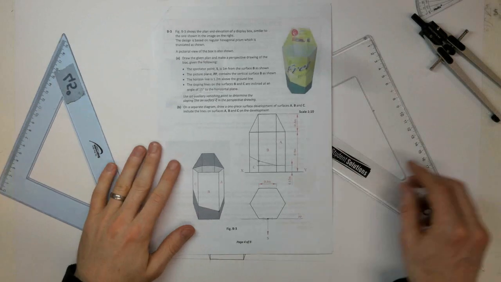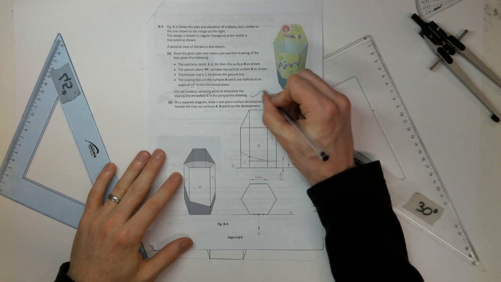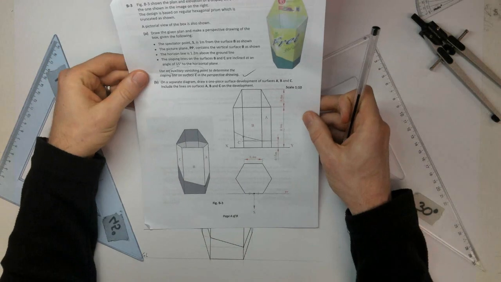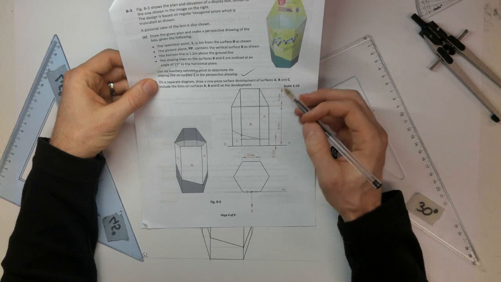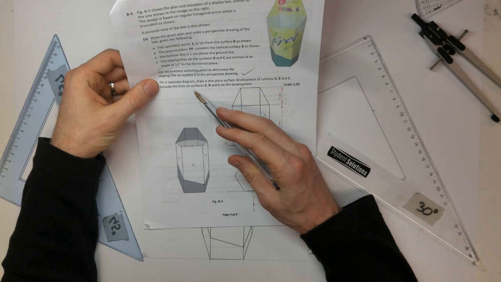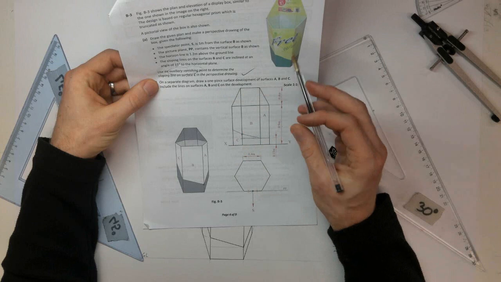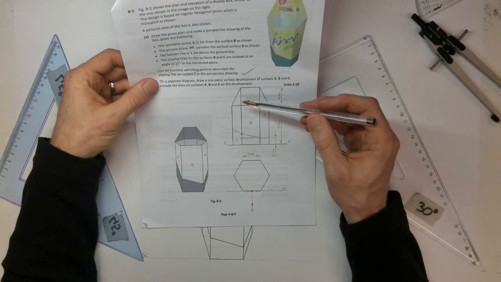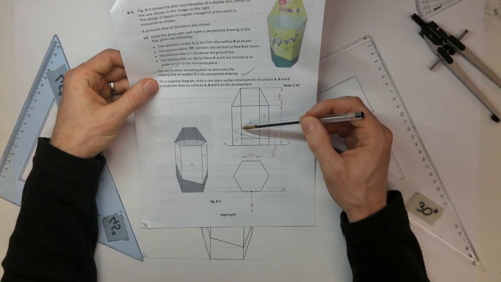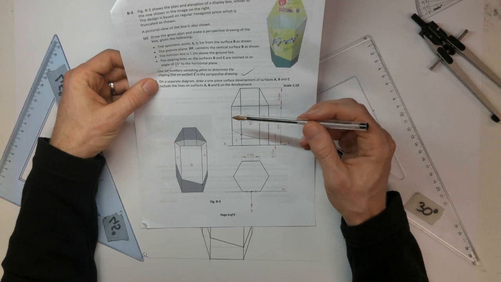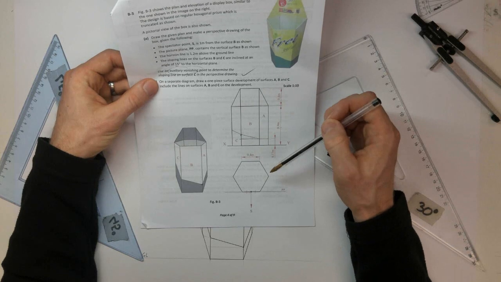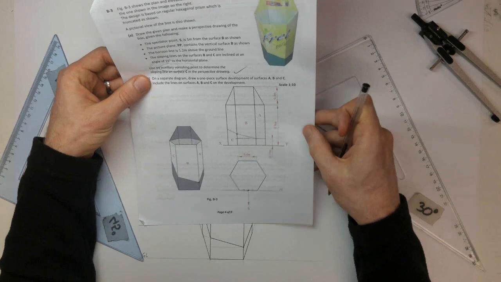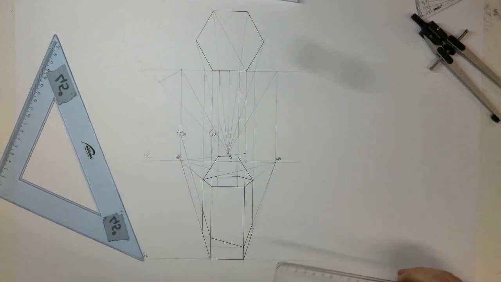So we're on to part B. Part B: on a separate diagram, draw a one-piece surface development of surfaces A, B and C. Include the lines on surfaces A, B and C in the development. Okay, so this is going to be a nice easy one. We want to draw the development of those surfaces. They're identical surfaces. We have the true shape of B already, so A and C are just connected to it. So let's see.